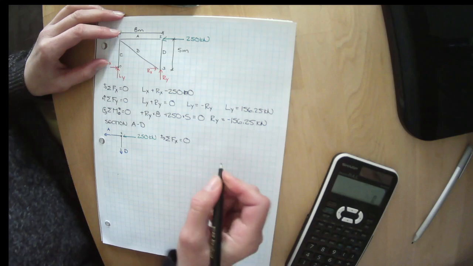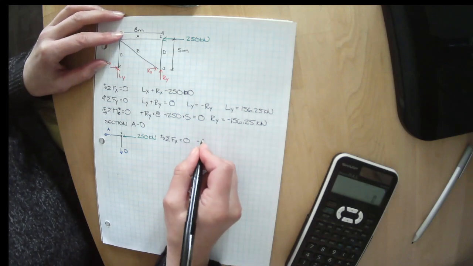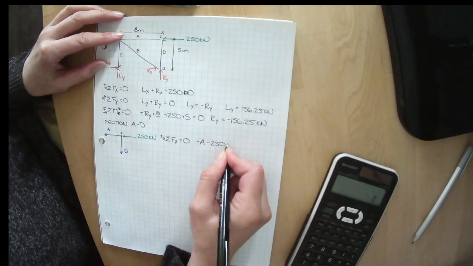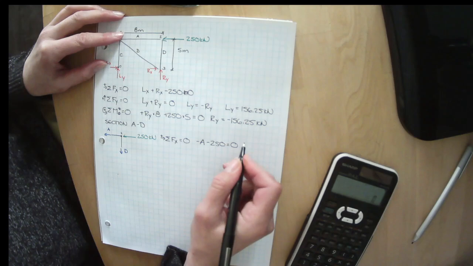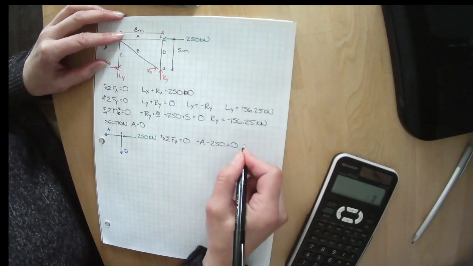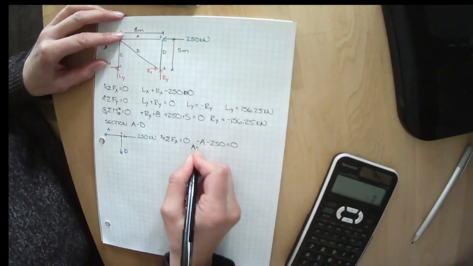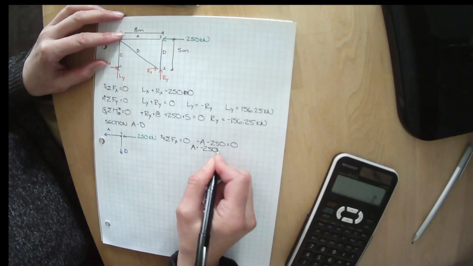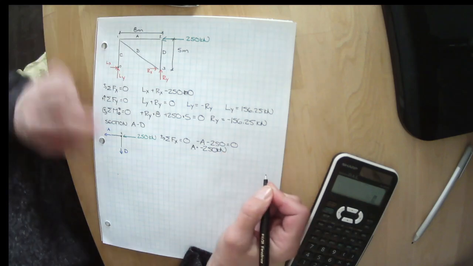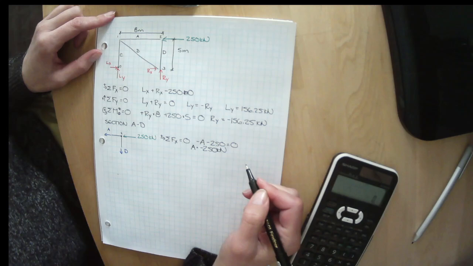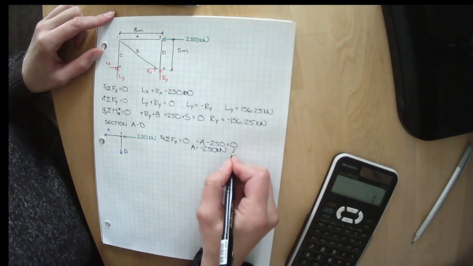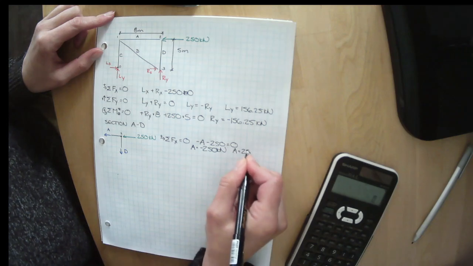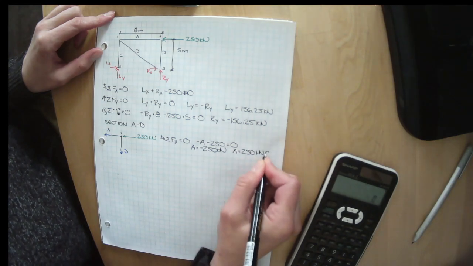Everything going in that direction is 0. So we have minus A minus 250 equals 0. We can bring A over. A equals minus 250 kilonewtons. A negative means I assumed wrong, and I always assume everything's in tension. That means A is 250 kilonewtons in compression.